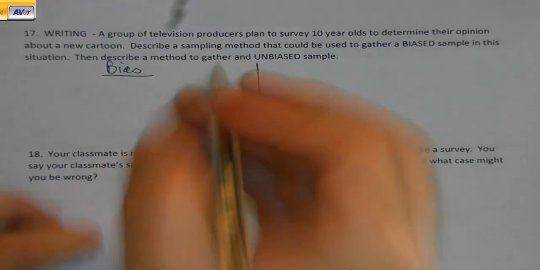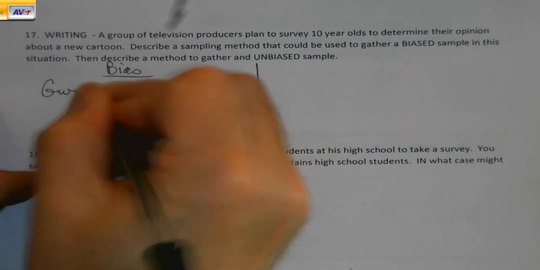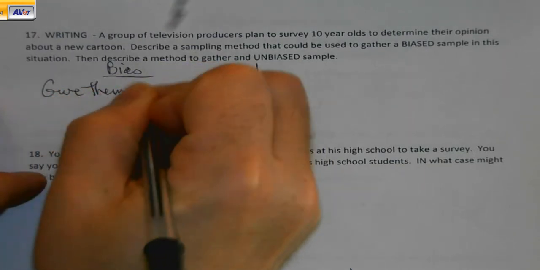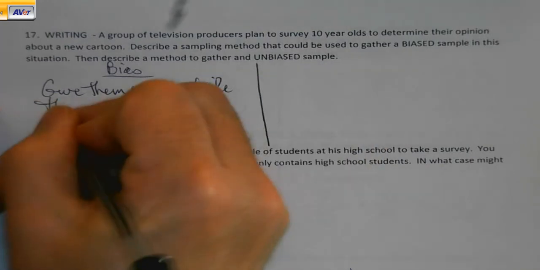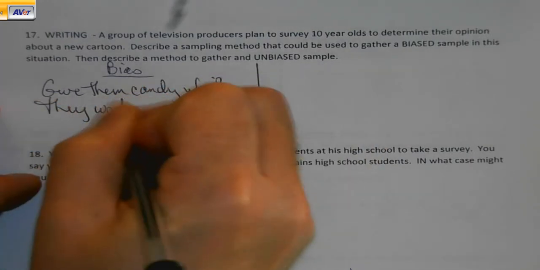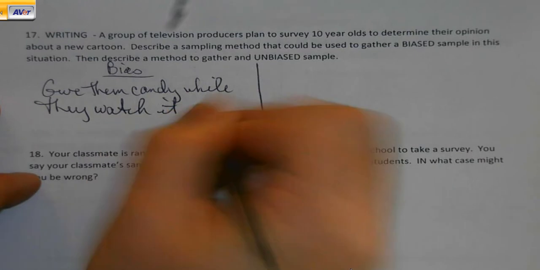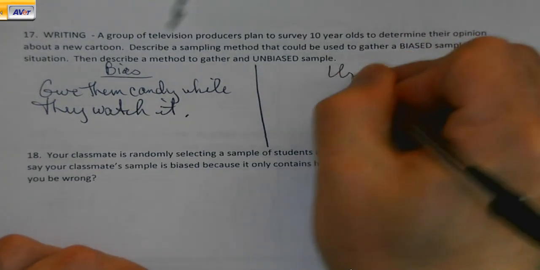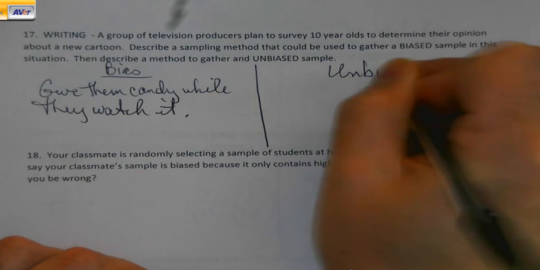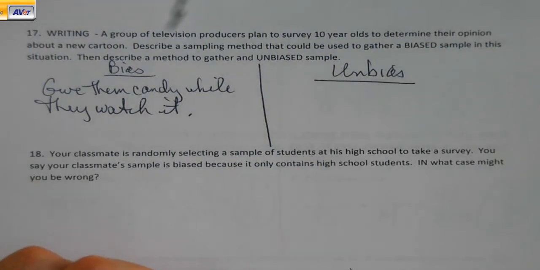Okay. Give them candy while they watch it. They get a positive experience while they're watching the cartoon. They say this is the greatest cartoon ever, and you've gotten what you wanted. Okay. But what if I wanted their honest opinion?